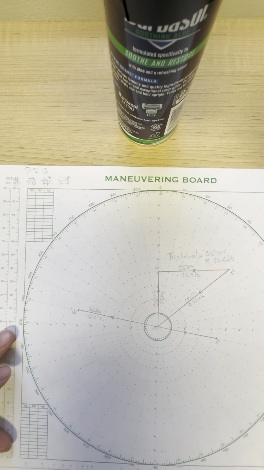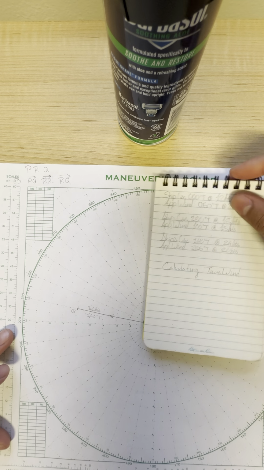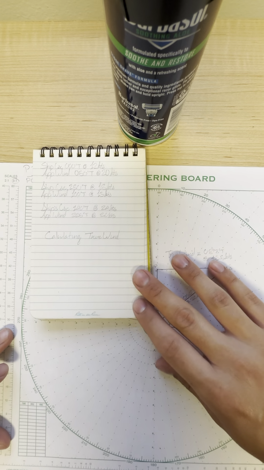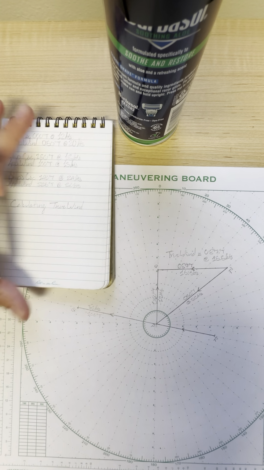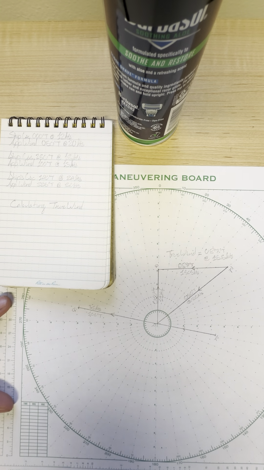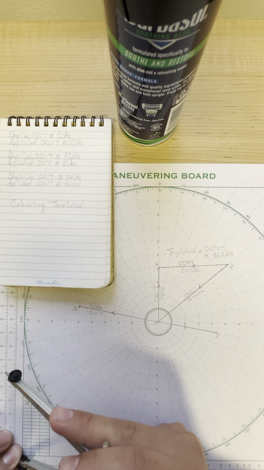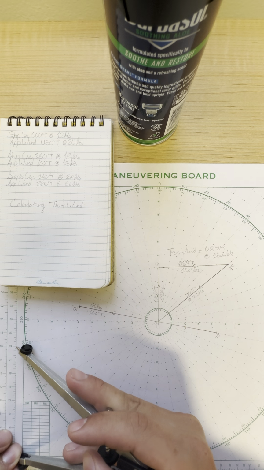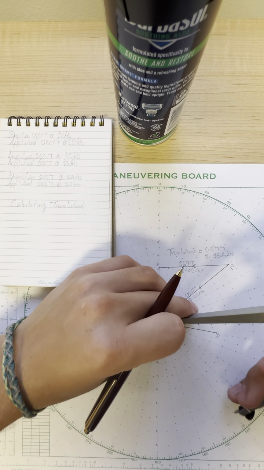Last but not least, we have this example here. Ship's course at 140 degrees at 24 knots, and apparent wind coming from 225 degrees true at 20 knots. Let's do that real quick. Our dividers, measure out 24. 140 degrees. Where's that at?